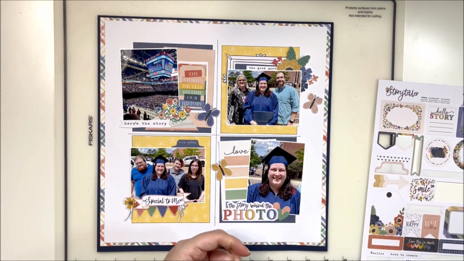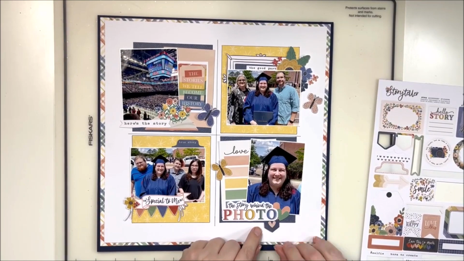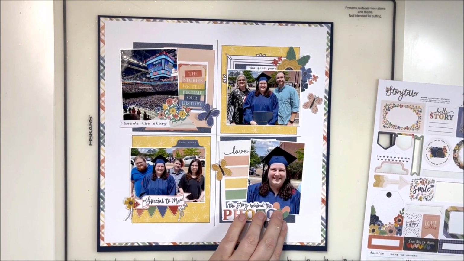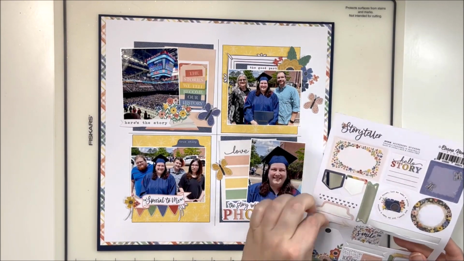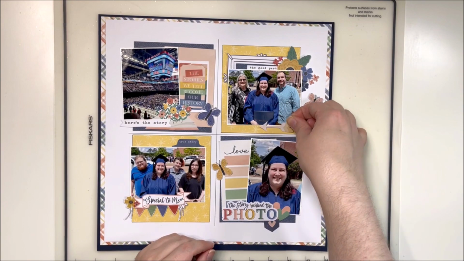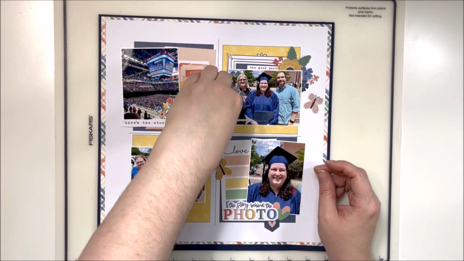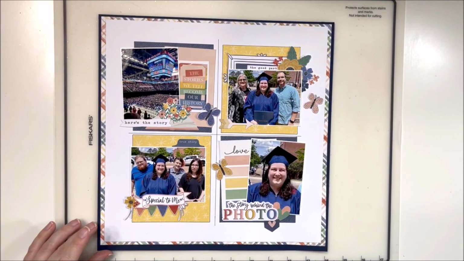The varying layers that I've added around my photos also help the photos to stand out, but without drawing too much attention away from them. I'm not covering up so much of my photos that you lose the element of what their intention is, the mood of the day. Like, you really still have all of that while still having a pretty page.